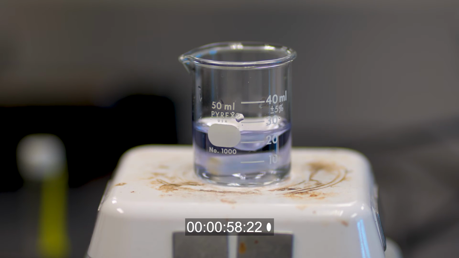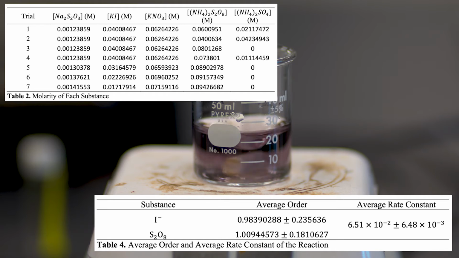It was observed that the concentration of either potassium iodide or ammonium persulfate had a linear relationship with the reaction rate. As shown in the table, the reaction rate in trial 3 was double that of trial 2 when the concentration of ammonium persulfate was increased. This suggested that each reactant is first order.